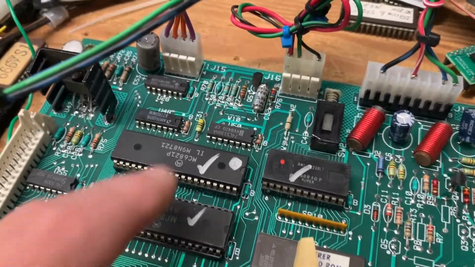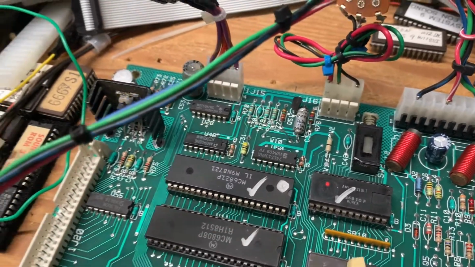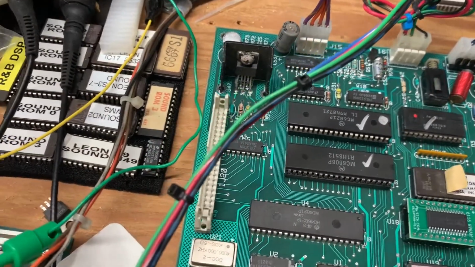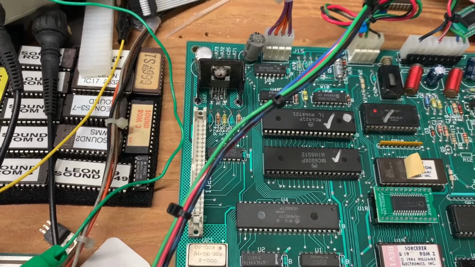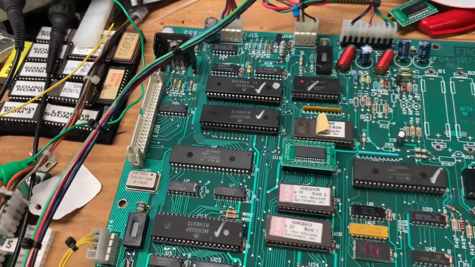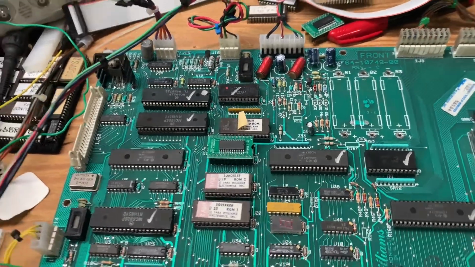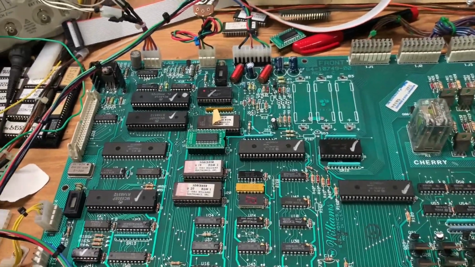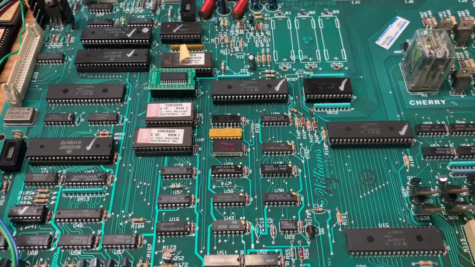So I have the board jumpered with this jumper across W10 now, because the client didn't provide the sound board and the speech board. That's something I really need to put in the instructions, because it helps me debug the entire system. And I do not have a System 9 daughter card that I can plug in here. So those were the issues with the board.